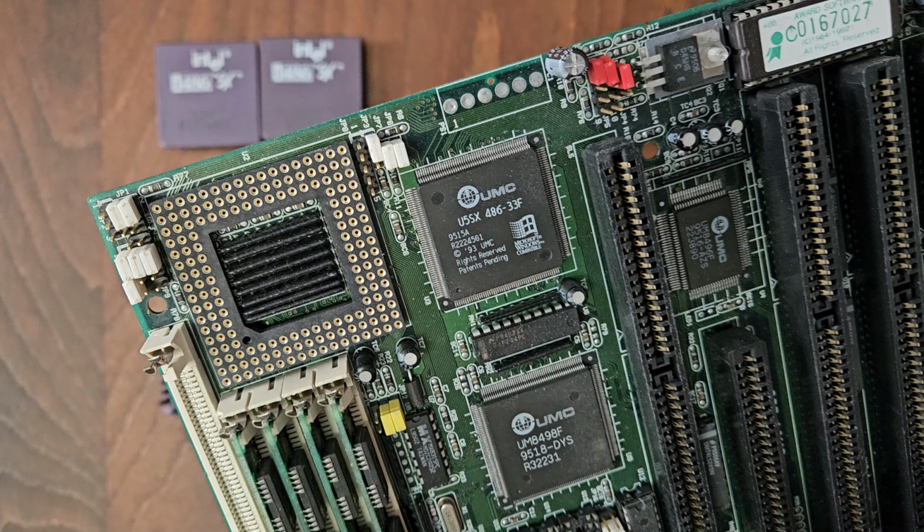I will test this CPU as well, but I cannot compare it directly with the others because it is soldered on the motherboard. So this is a fake chip motherboard without VLB. There is no VESA local bus. It makes it very hard to compare them in a fair way.